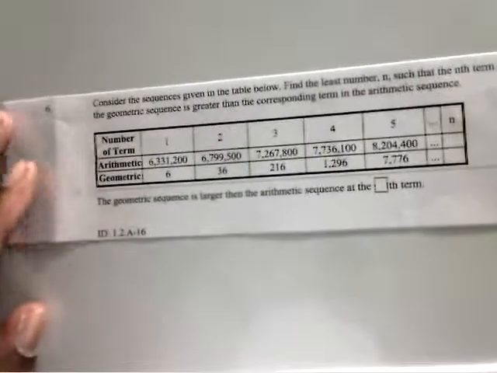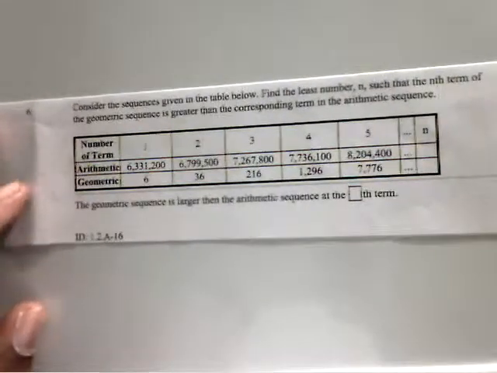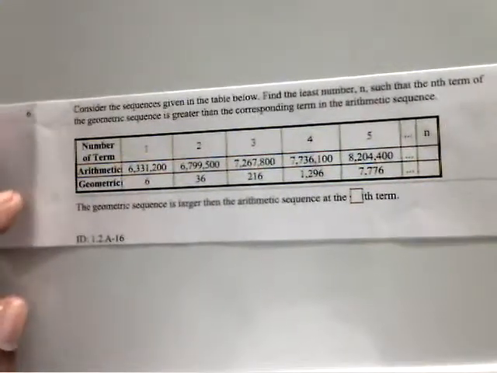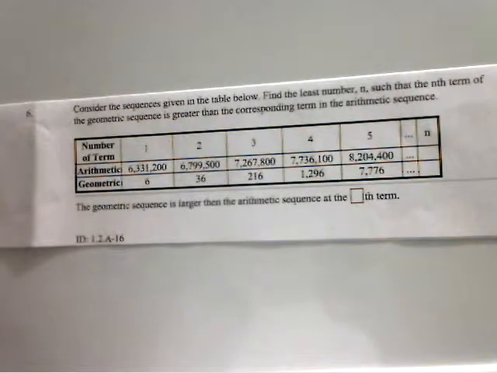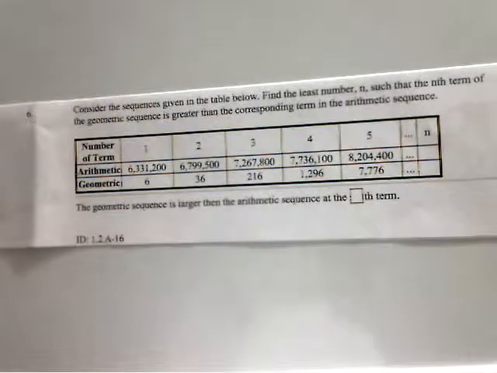And finally, number 6. Consider the sequence given in the table below. Find the least number n such that the nth term of the geometric sequence is greater than the corresponding term of the arithmetic sequence. So you have to look at the arithmetic sequence and how that pattern runs, and the geometric sequence and how that particular pattern runs.